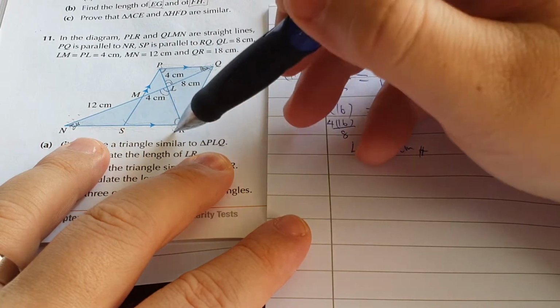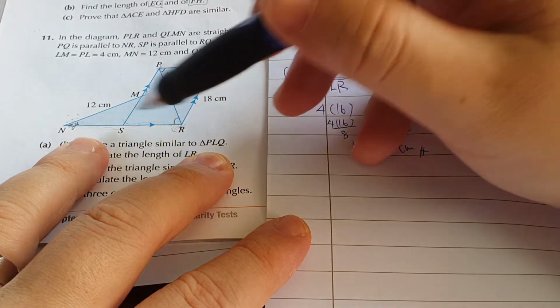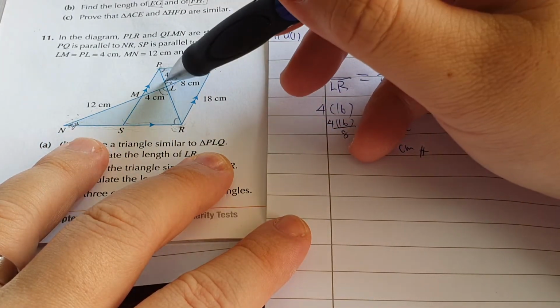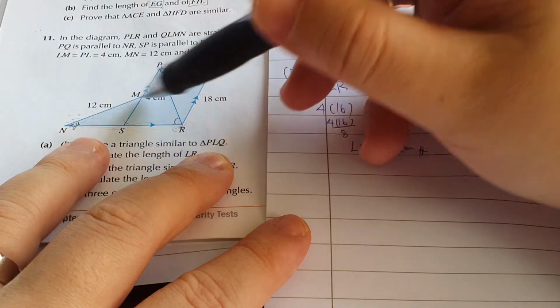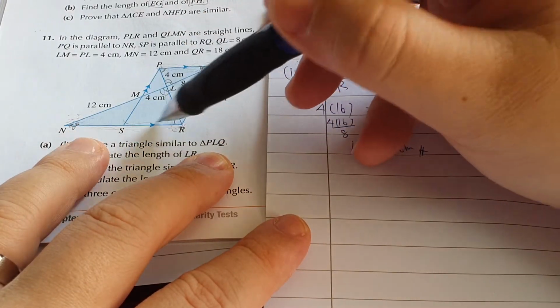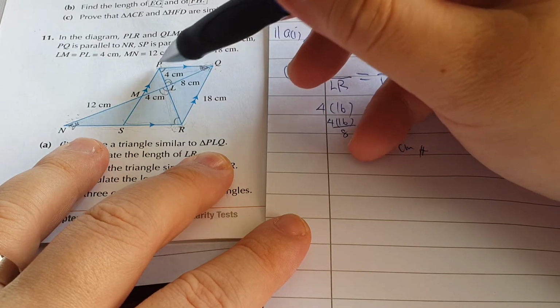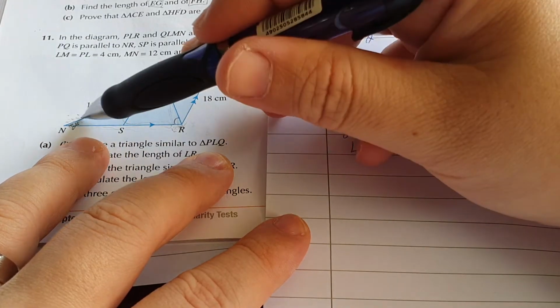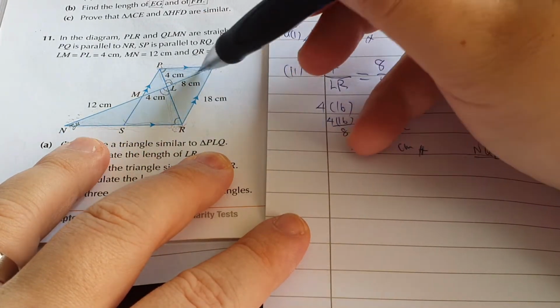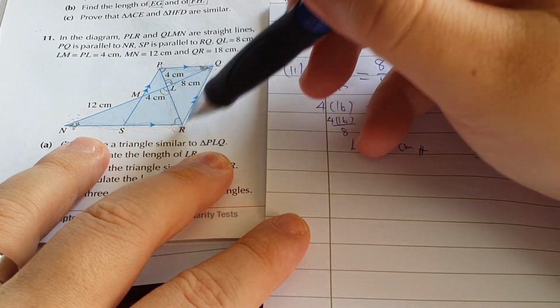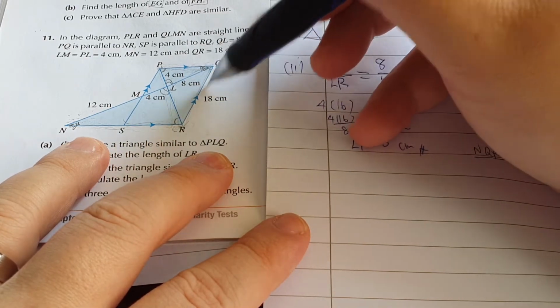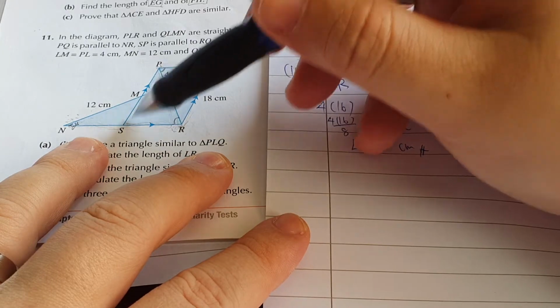Okay, NQR. We are not talking about this small triangle which was earlier, right? If it's this small triangle, then it's similar to this triangle. So we don't look at this parallel side. We look at this one now. You see, this is parallel to this.